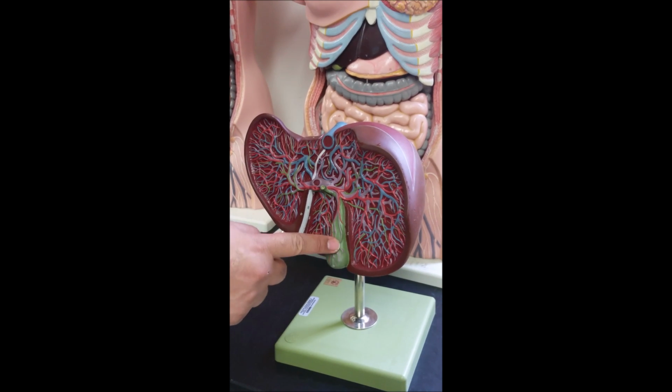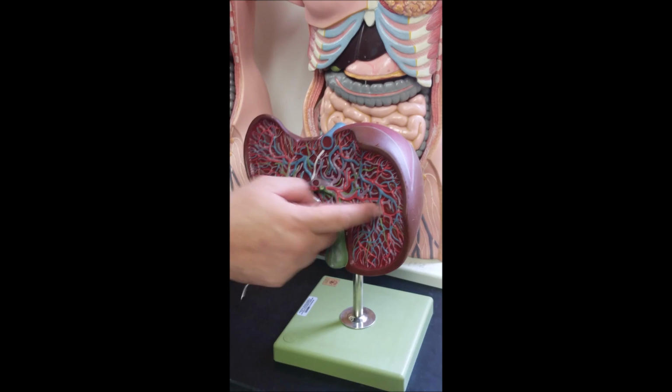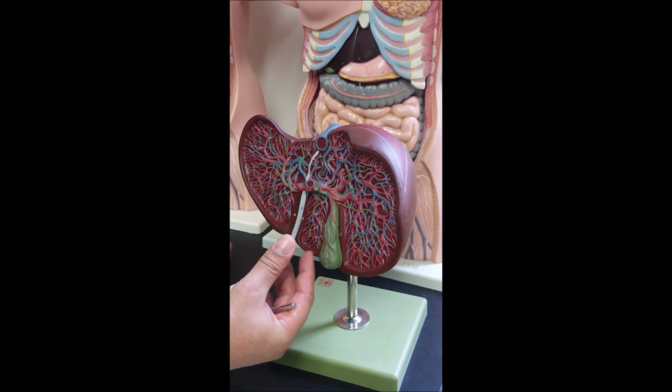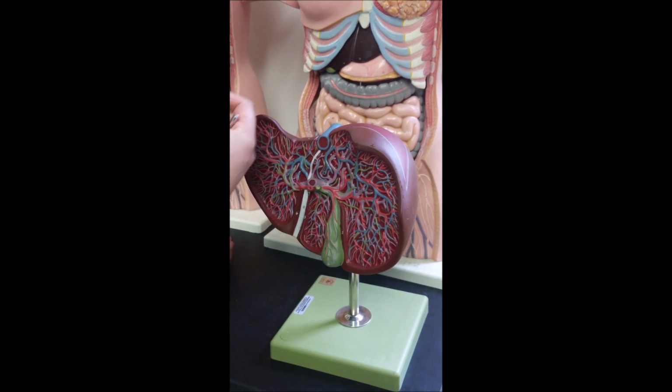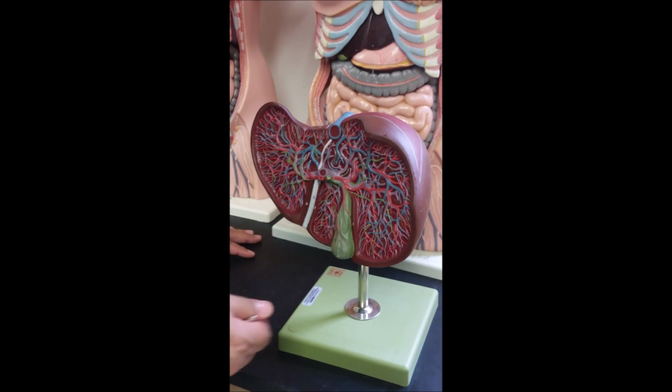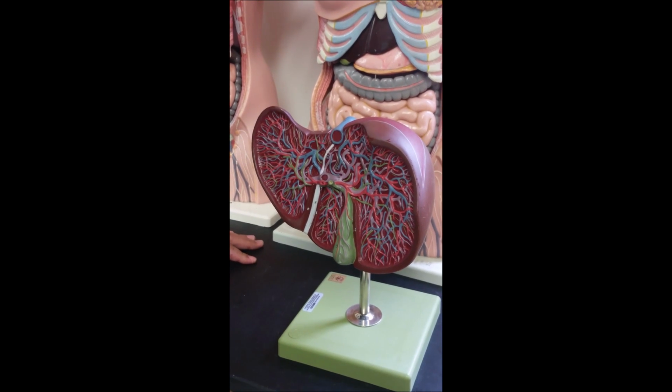And that's the importance of the gallbladder. It's not to make the bile, the liver makes the bile, but the gallbladder stores it. It's a sac that stores the bile, and when you need it, it will contract, pushing the bile to the duodenum, and it will help the digestion of the lipids.